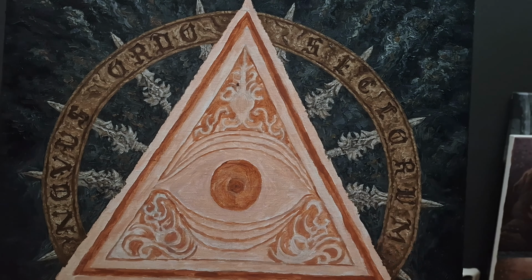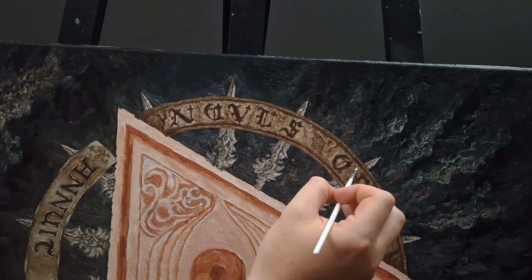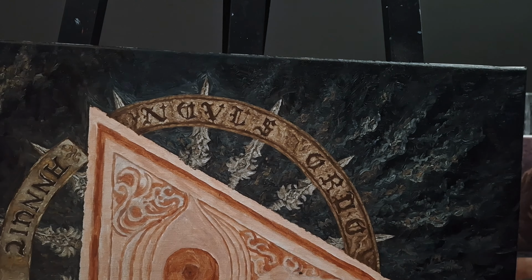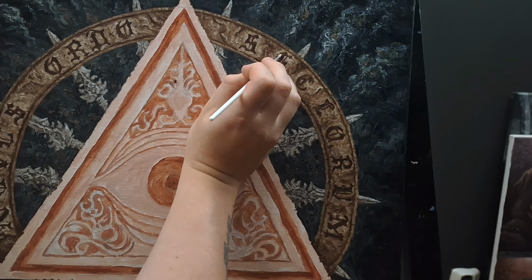This is the reason why I'm painting Novus Ordo Seclorum like it's carved in stone. The quote is more sinister and grim, so that's why I'm painting it differently than Annuit Coeptis. And also for practical reasons, to make it more interesting if the quotes have different fonts and imagery.